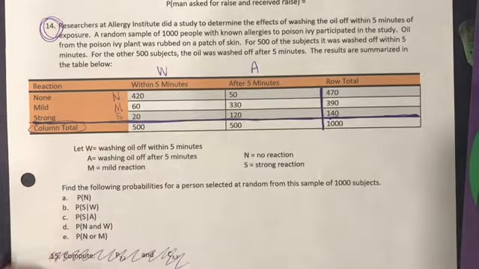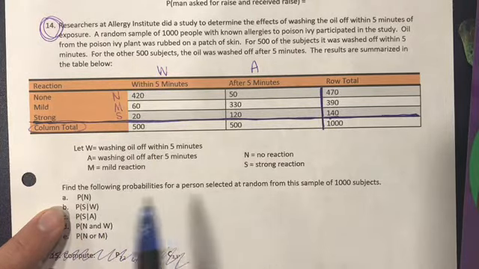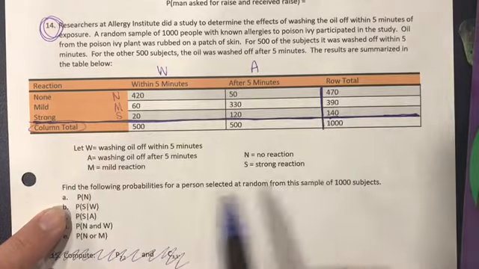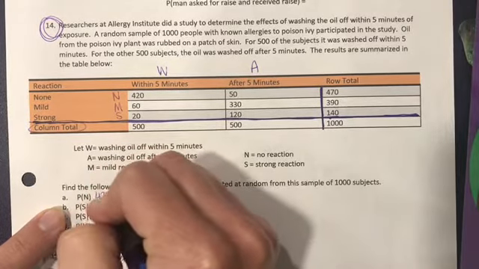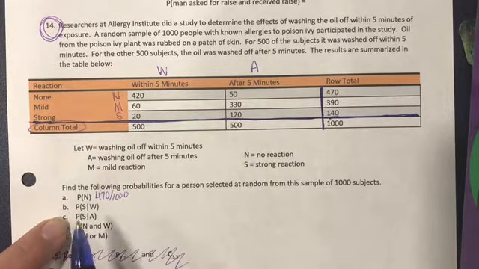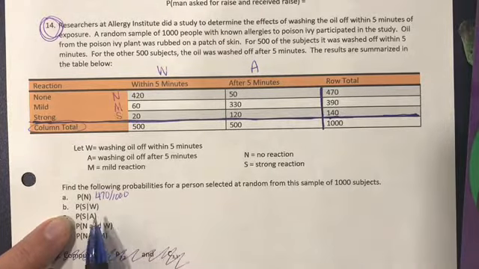So question A, what's the probability of N, meaning they did not have a reaction? We don't care if they washed off or not. What's the probability that they did not have a reaction? So that would be the total, 470 out of 1,000. I know we can reduce these, but I'm just going to leave these as fractions, like they are right now, so you can look back and see where these numbers came from.